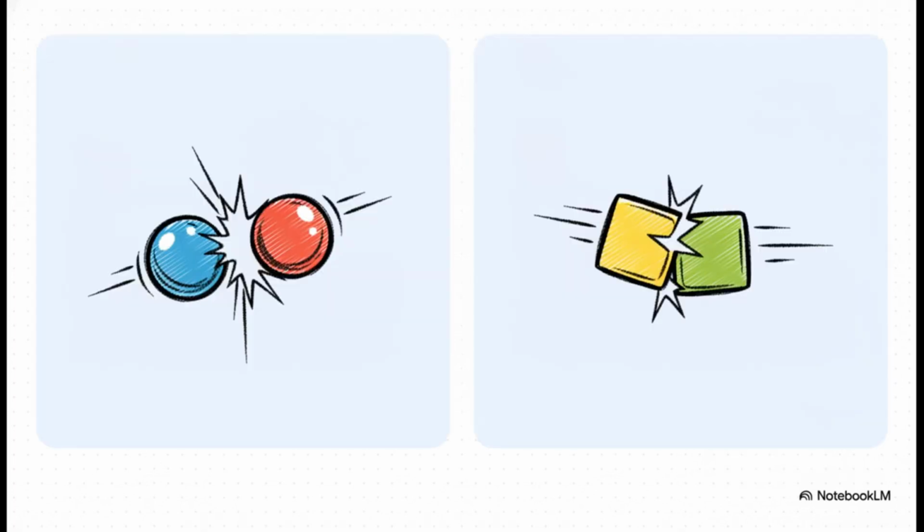Now, when these physical bodies interact in the real world, energy gets transferred. Think of it like this. In an elastic collision, objects bounce off each other and remain separate. But in an inelastic collision, they crash and fuse together into one single moving unit. It's a perfect everyday representation of how momentum and energy govern our physical world.